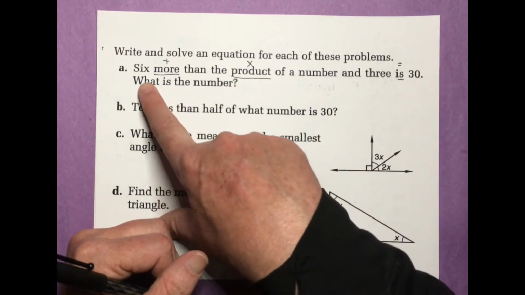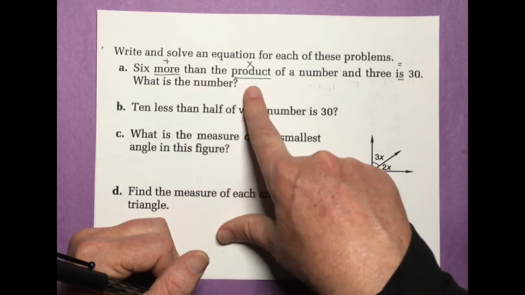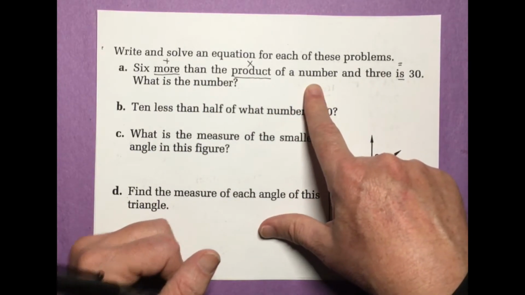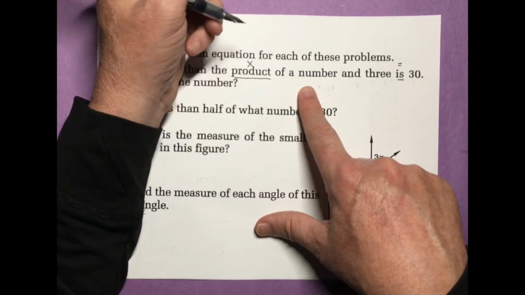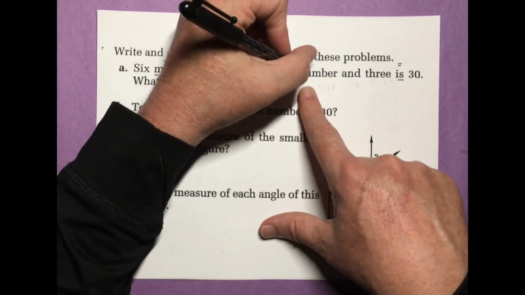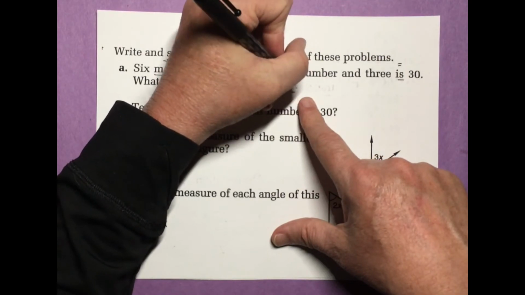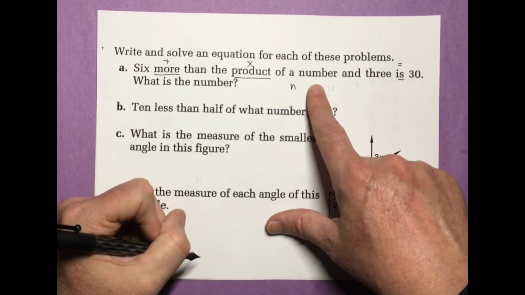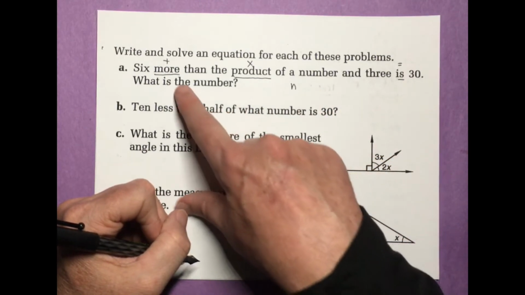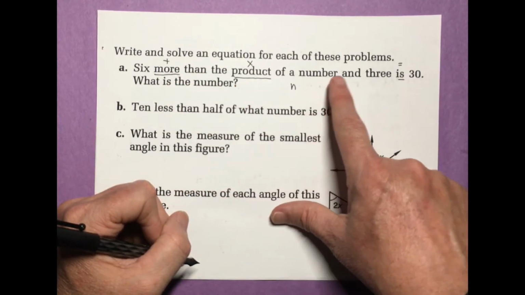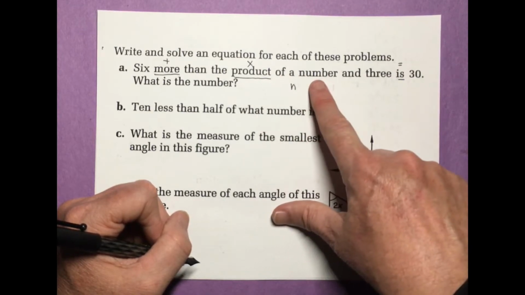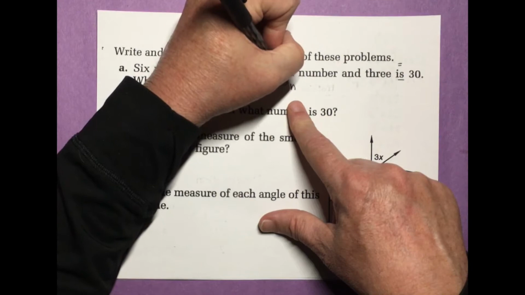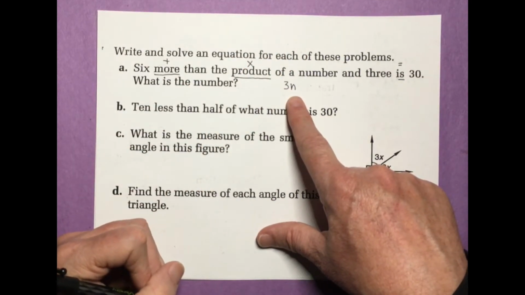So let's read this from the get. It says 6 more than the product of a number and 3. So a number. We don't know what the number is, so we need to assign it something we can refer to it. A lot of people use X. I'm going to use N. N for number. So the product of a number and 3 is 3 times a number. So we'll write that as 3 times N.